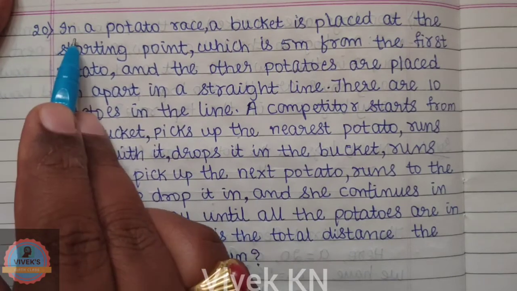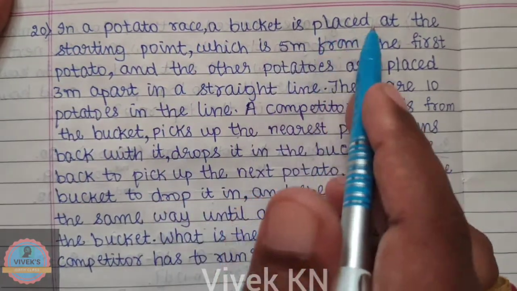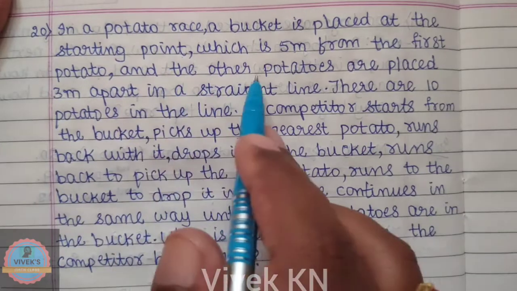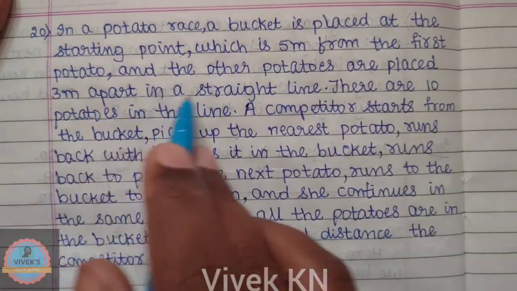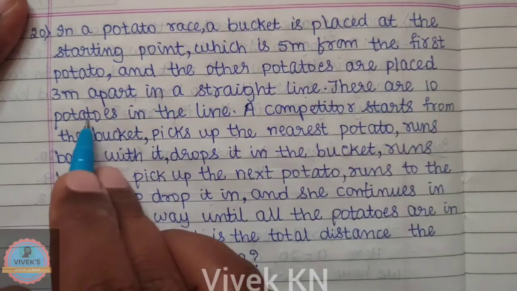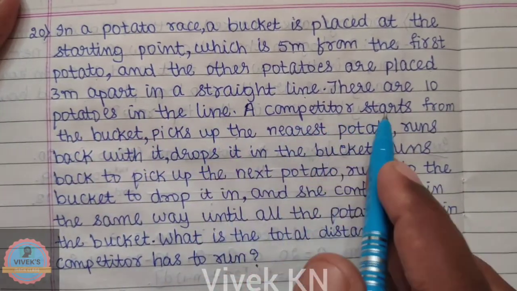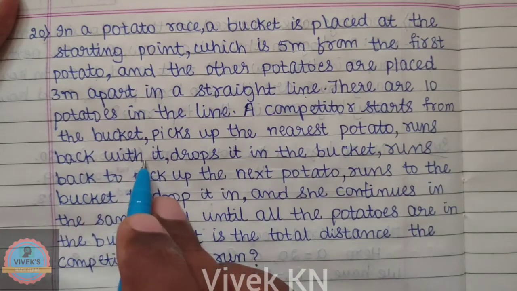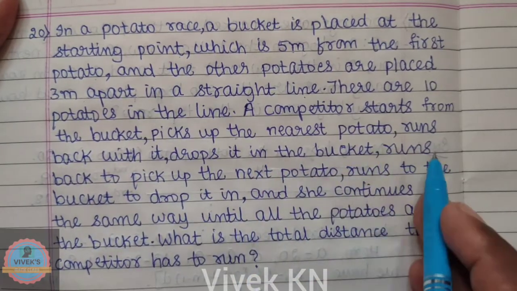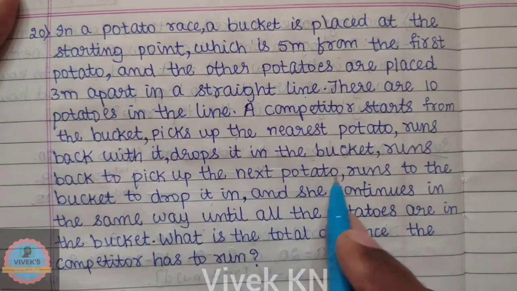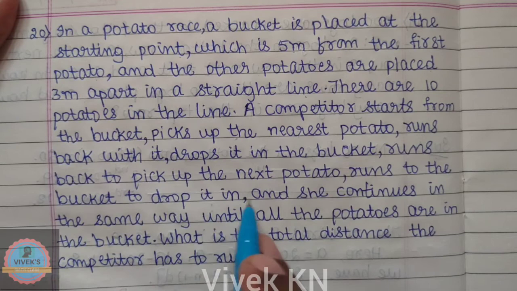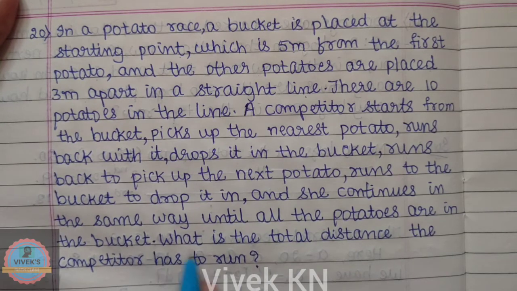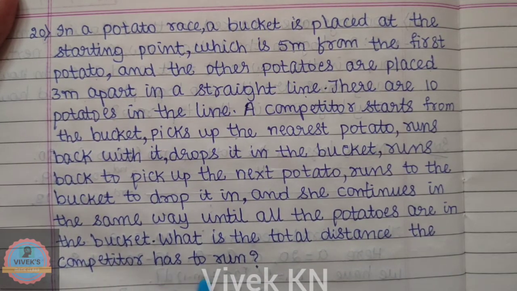Next, last question. In a potato race, a bucket is placed at the starting point, which is 5 meters from the first potato, and the other potatoes are placed 3 meters apart in a straight line. There are 10 potatoes in the line. A competitor starts from the bucket, picks up the nearest potato, runs back with it, drops it in the bucket, runs back to pick up the next potato, runs to the bucket to drop it in, and she continues in the same way until all the potatoes are in the bucket. What is the total distance the competitor has to run?